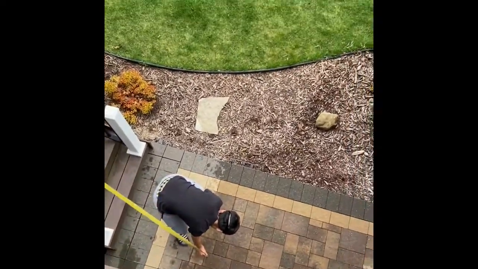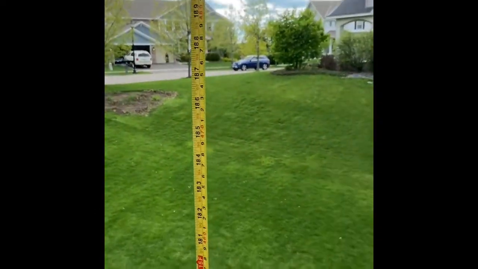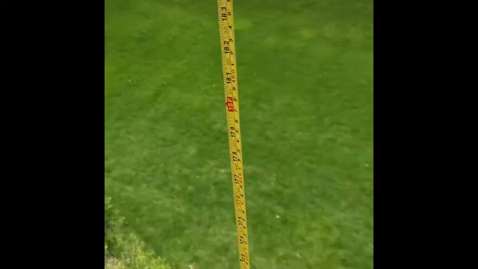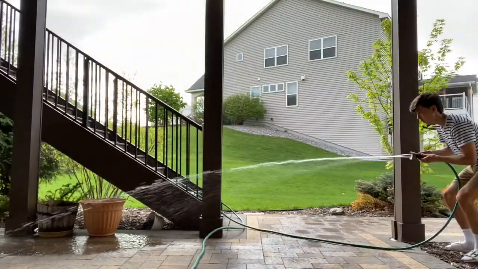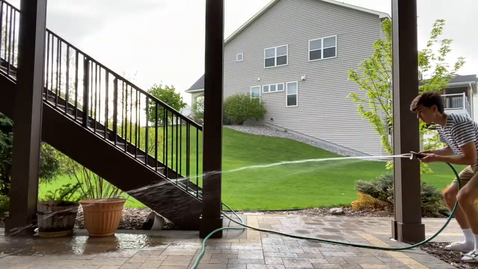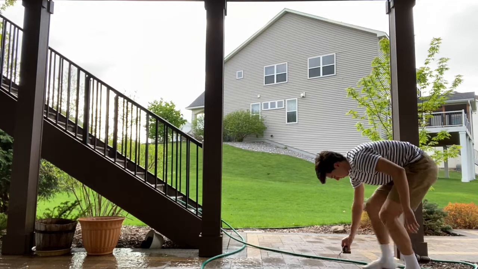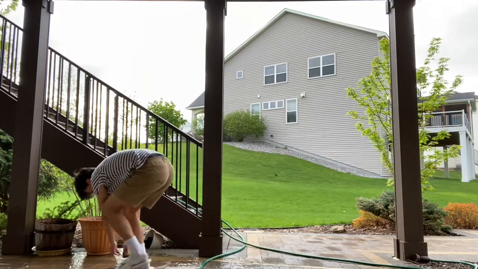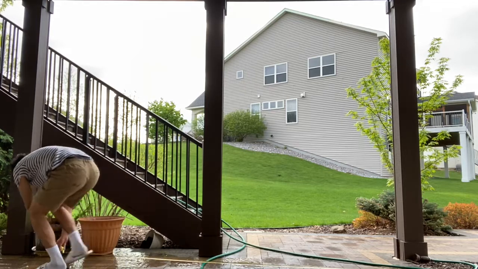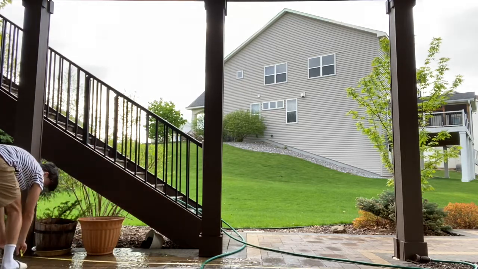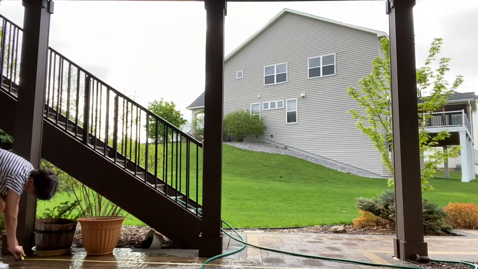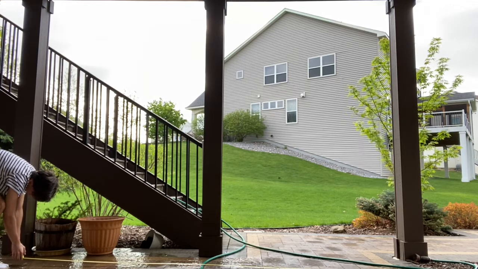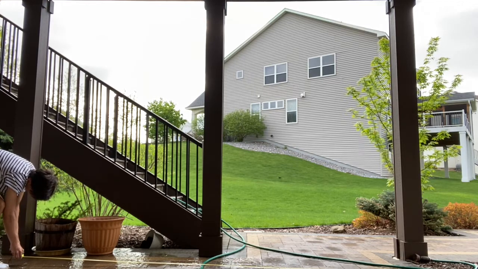So I measured the distance from the porch down to the bottom of the backyard, and it's 16 feet. And then here I'm shooting the water horizontally, projectile motion, and I'm going to measure that distance. So I've changed my objective from finding the water pressure to finding the horizontal velocity of the water when it shoots through the hose.